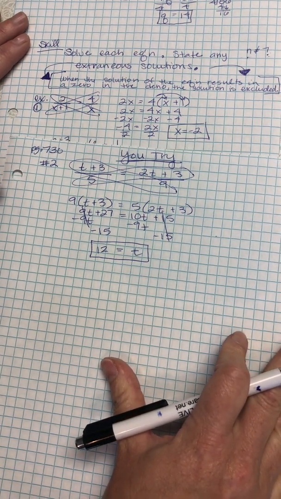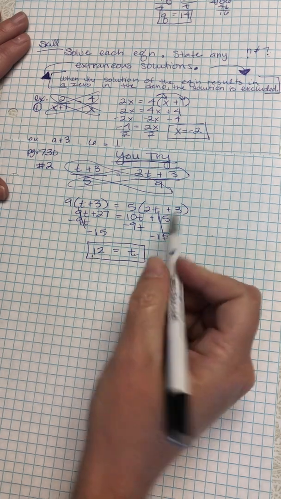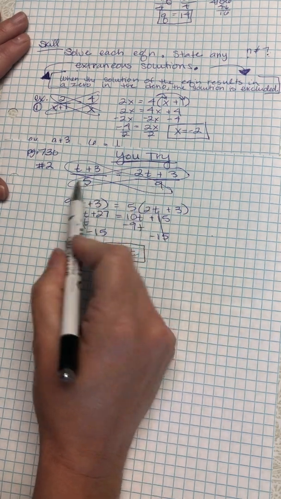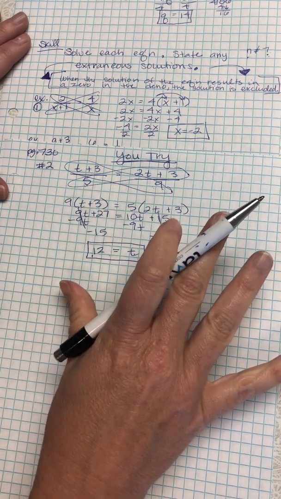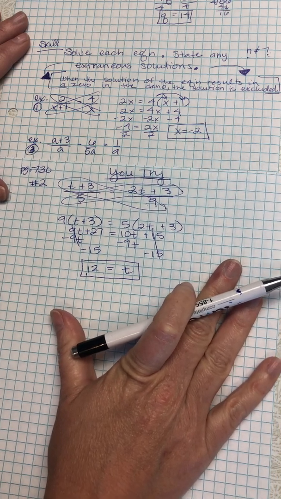Go ahead and pause it if you're not finished. You should get that t is equal to 12. And again, we didn't have any variables in the denominator, so we don't need to worry about the extraneous solutions, okay?